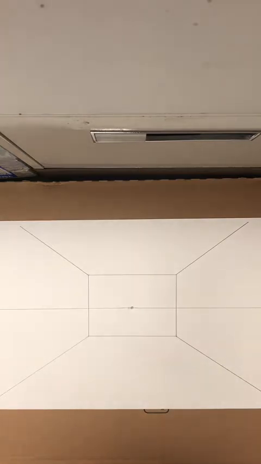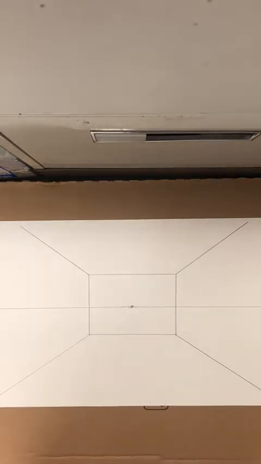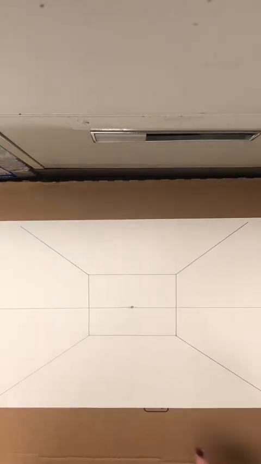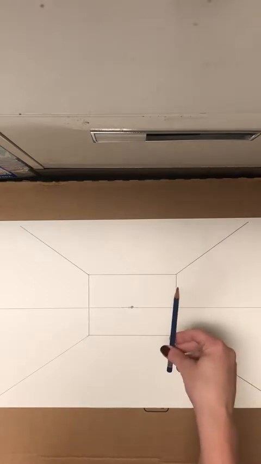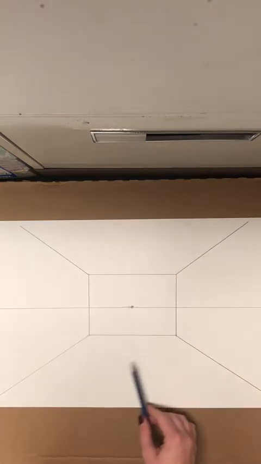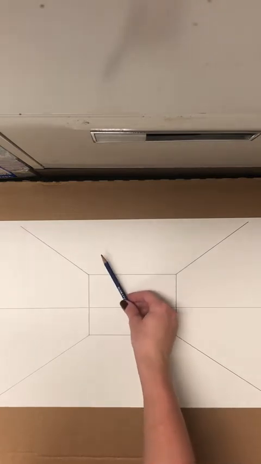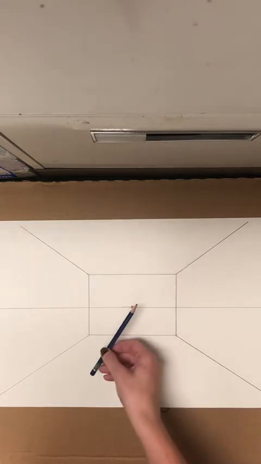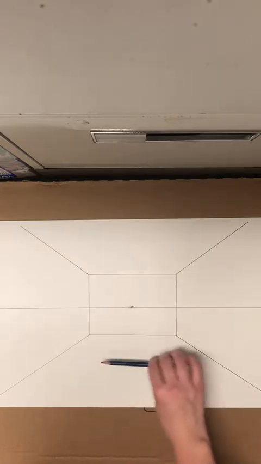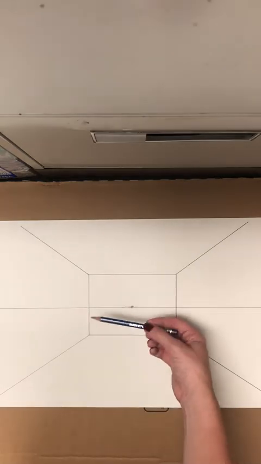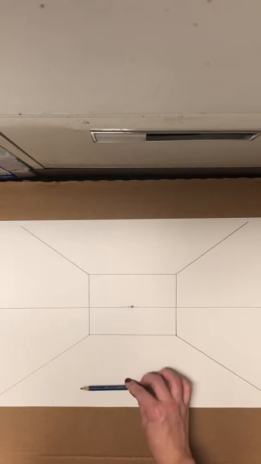I'm going to show you how to draw a couple of different furniture pieces just so that you can start to get an idea of how this is done. So the basic rule of thumb, or what I like to remember, is any vertical line on the floor or the ceiling will go back to your vanishing point. Okay? Any horizontal line, which is like this, will just go straight across.